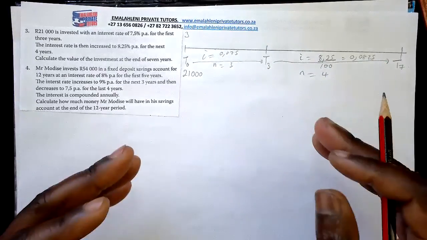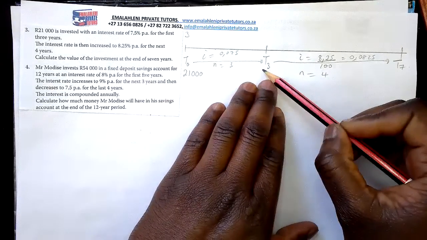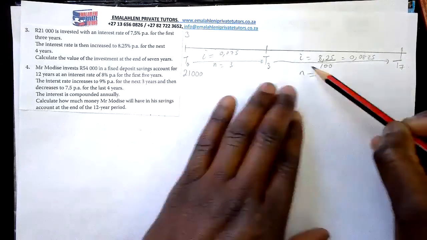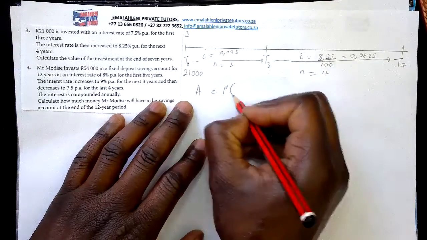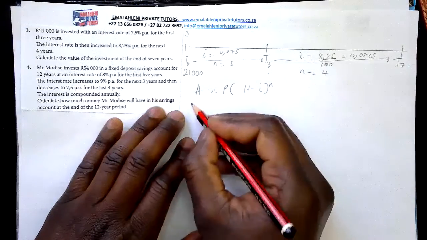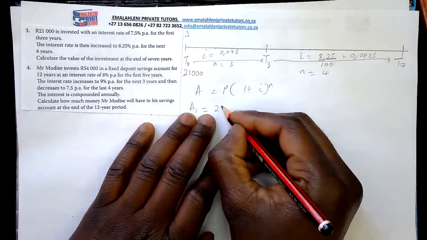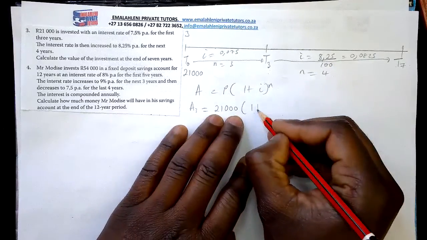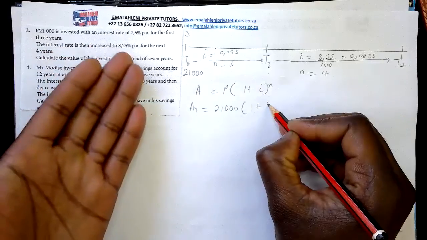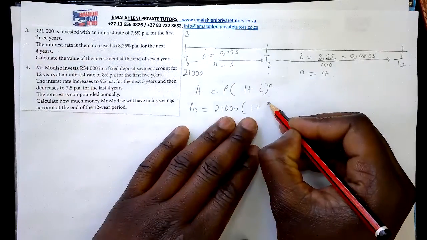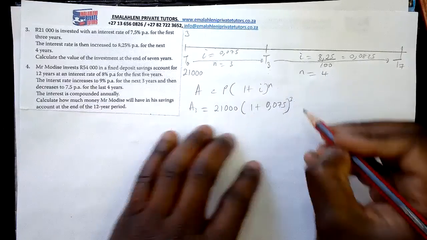Can you see what we are doing here? We're going to first find 21,000 after 3 years. Then that will be our principal amount for the next 4 years. So we say A3. We know that A is equal to P(1 plus I) to the power of N. That's our formula. For the first 3 years, P is 21,000 in brackets, 1 plus I. It's not compounding monthly, just per annum, so 0.075, to the power of N, which is 3.